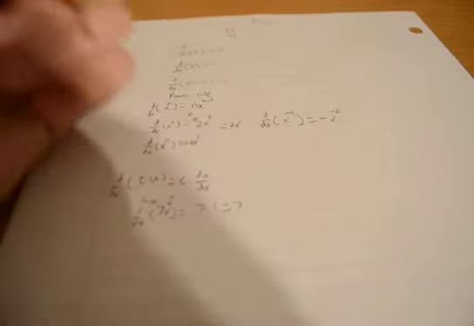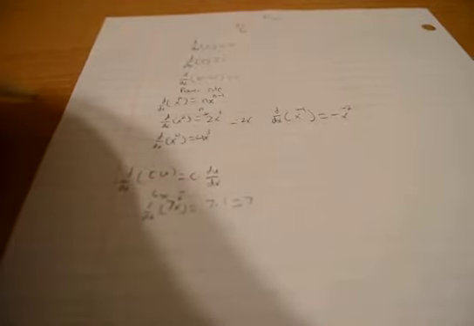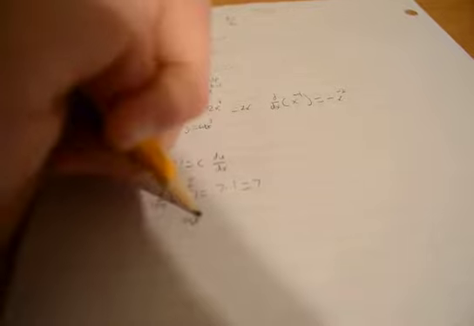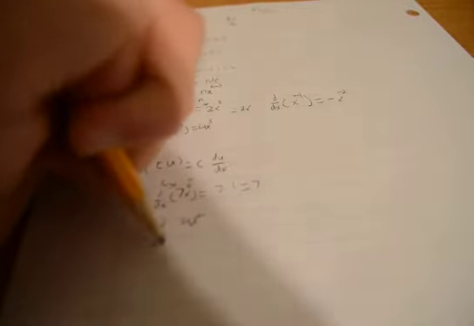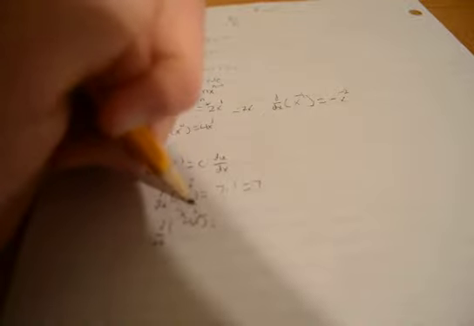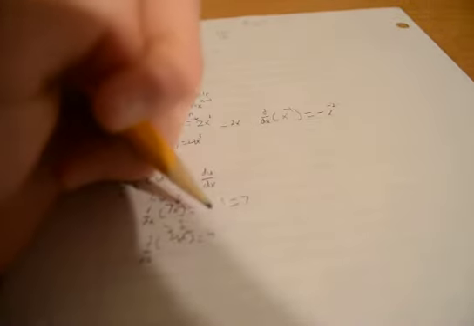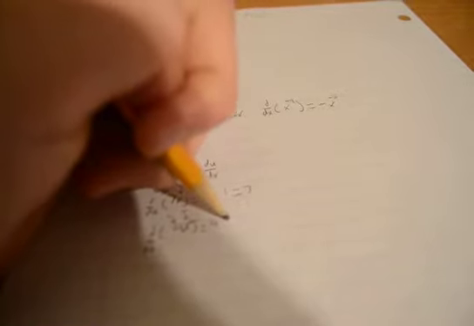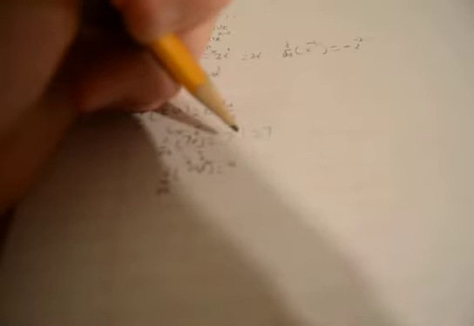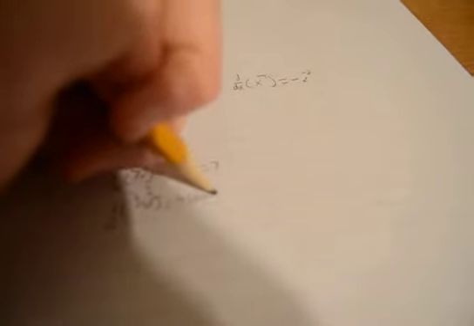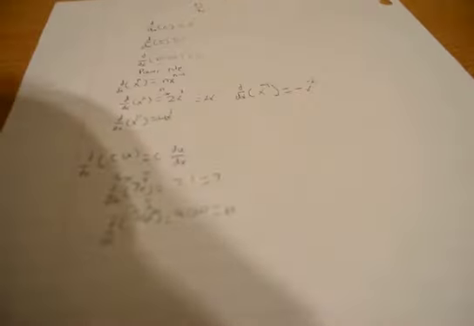So that's just 7. And that also works for other power rule functions, like 4x squared. This is my c, this is my u. So I multiply c, which is 4, by the derivative of u. The derivative of x squared is 2x. So that's just 8x.